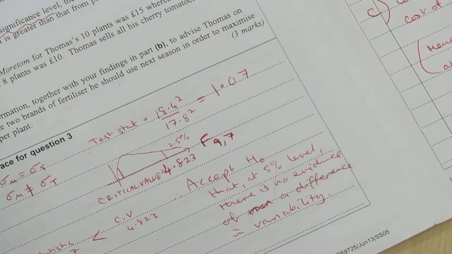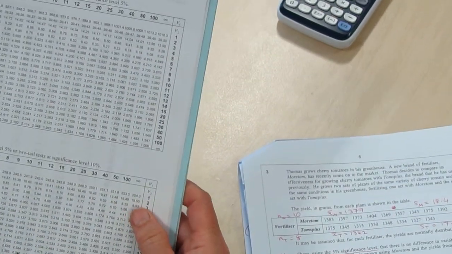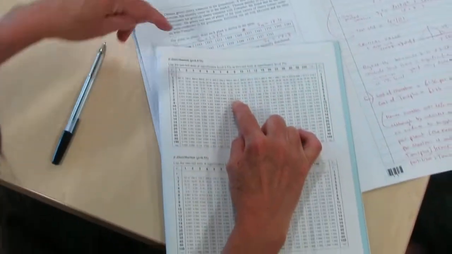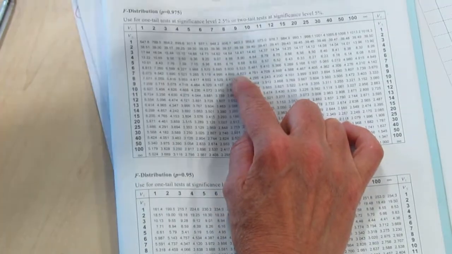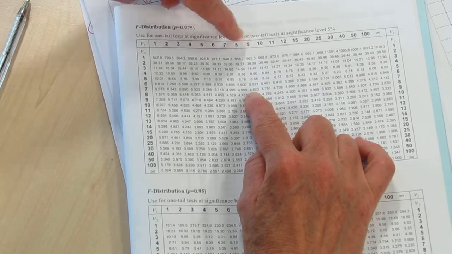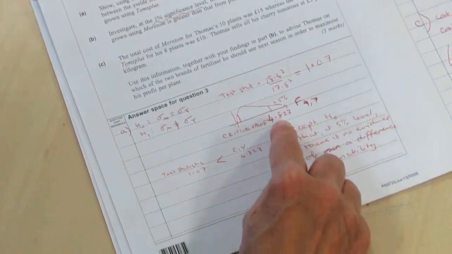In your tables booklet, for 0.975, because it was a 2.5%, 9 degrees of freedom, 9, 7, gives you the critical value 4.823.